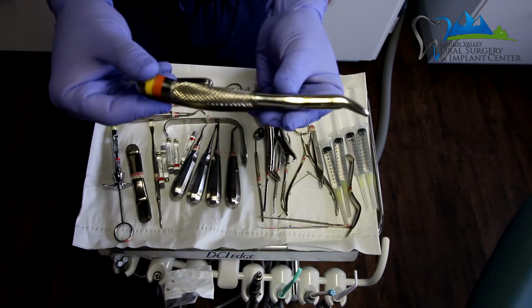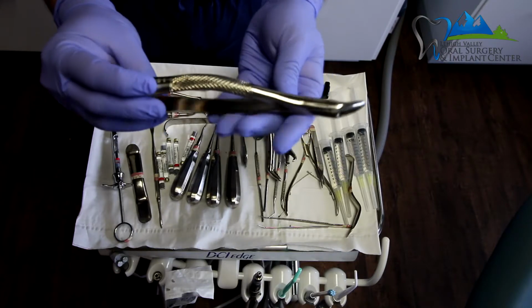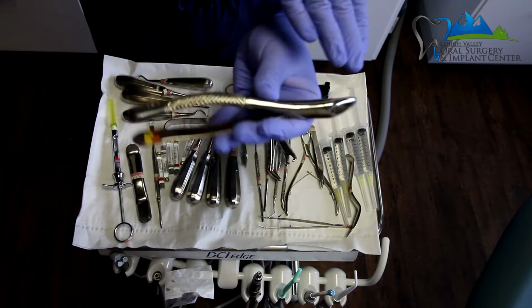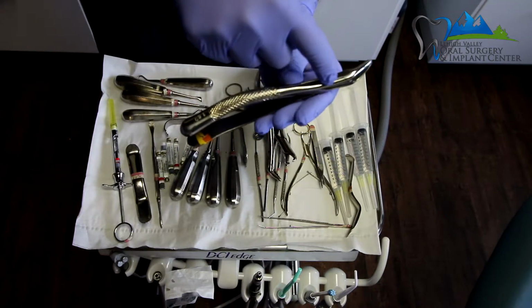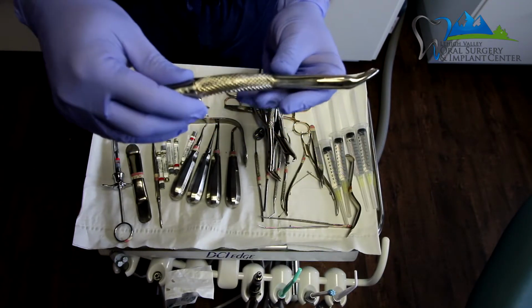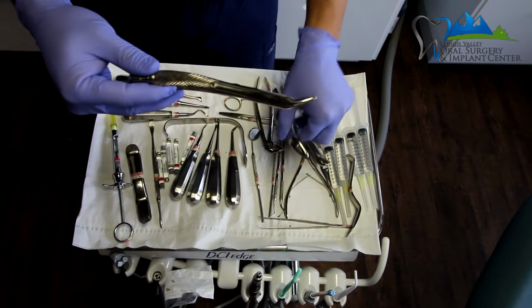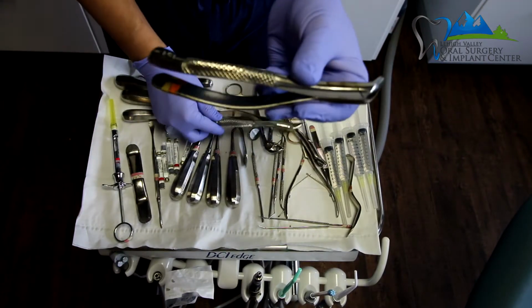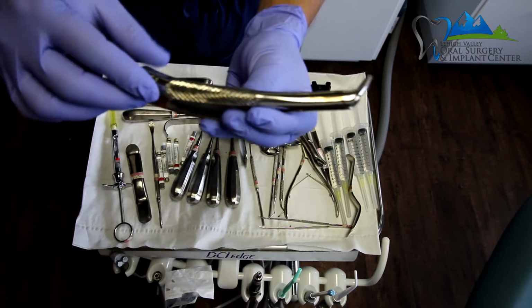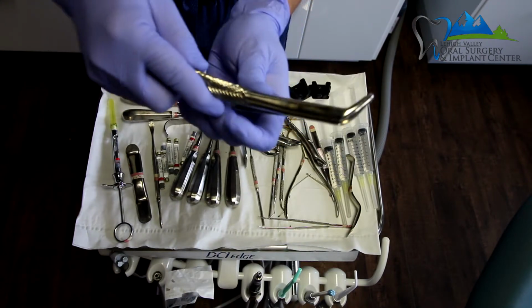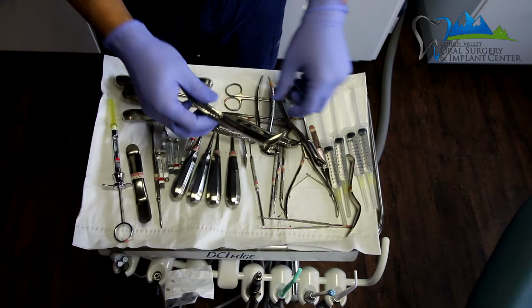This is an upper surgical forceps. You can see how it's curved. The curve goes from this side on top, this way, and then kind of curves back around. That is different than a lower dental forceps, which kind of just has one single curve to it. So this is a lower extraction forceps.